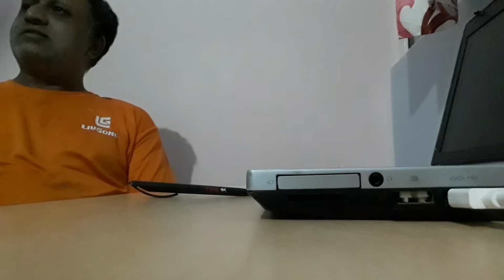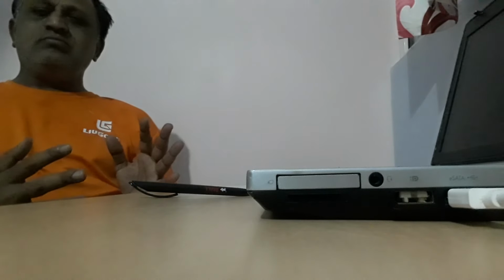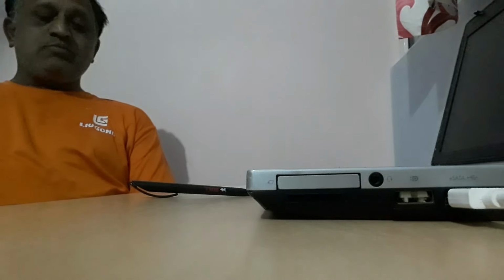For example, I am running a shop. Assume that I have a system for my billing purpose, as well as accounts maintenance and inventory, to check the stock on a daily basis. So I need a computer system. For this we will need hardware, no? So these are our laptop, printer, and barcode reader. They are all the devices we use in a billing system. So these are all hardware. This is the first part.